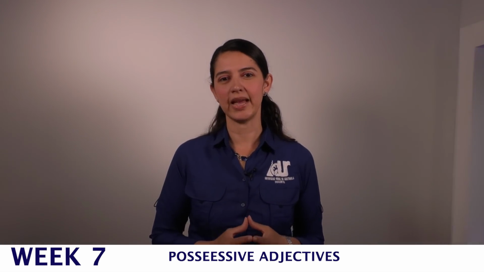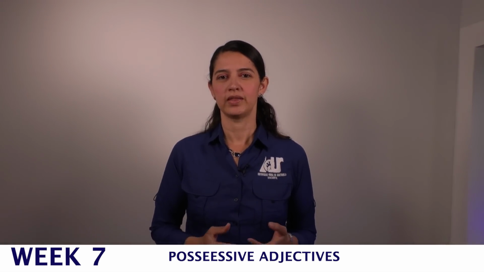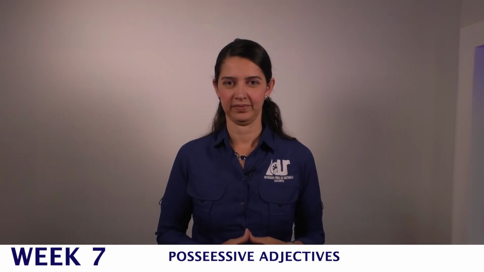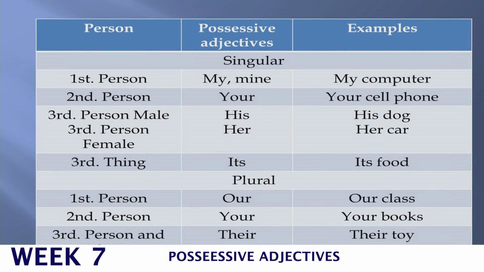Let's see some examples of how we can use the pronoun with the correct possessive adjective. Let's see the following chart where we have our pronoun. The first person, and I would say, for example, my computer. In the second person, I would say your cell phone.